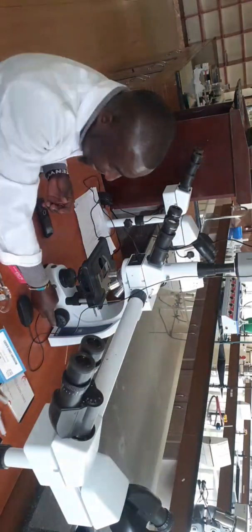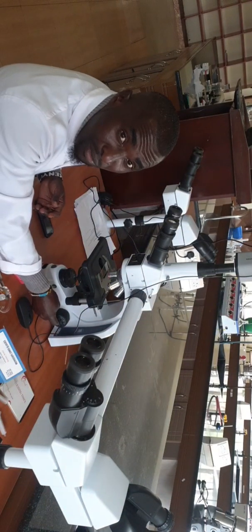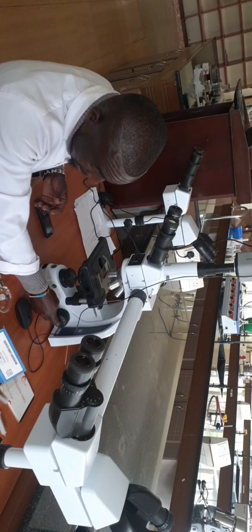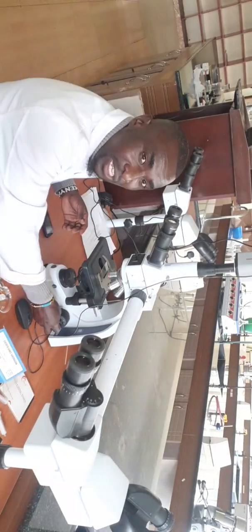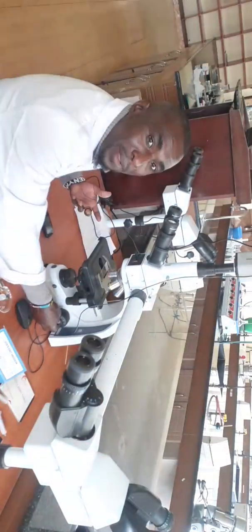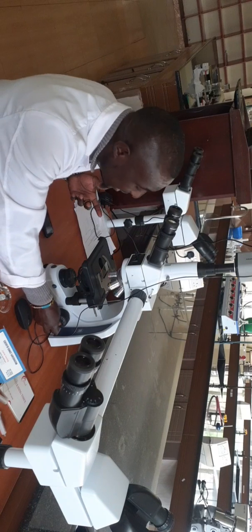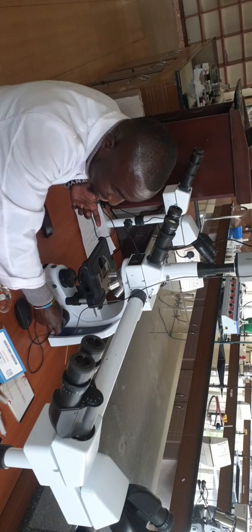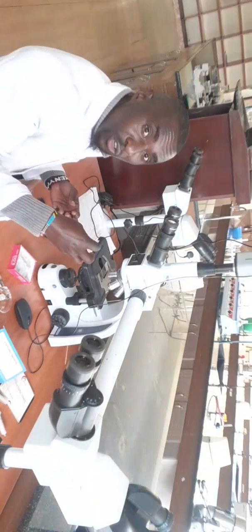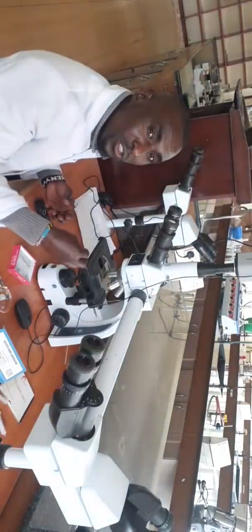Then the fine adjustment knob ensures that the specimen can be seen clearly. It helps to make a fine focus. It is usually located on top of the coarse adjustment knob.